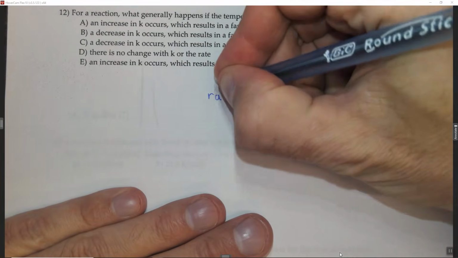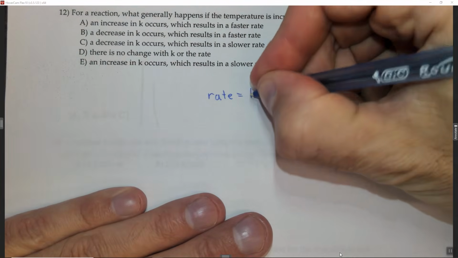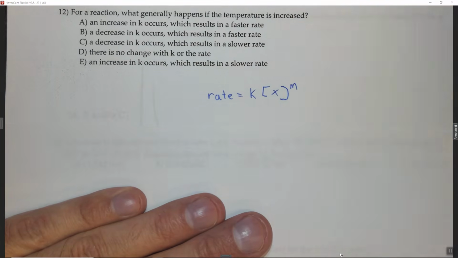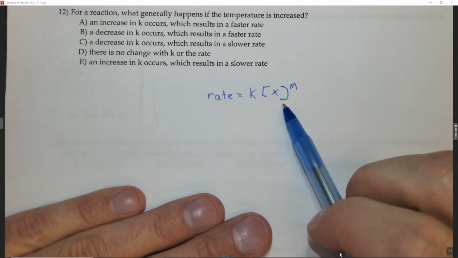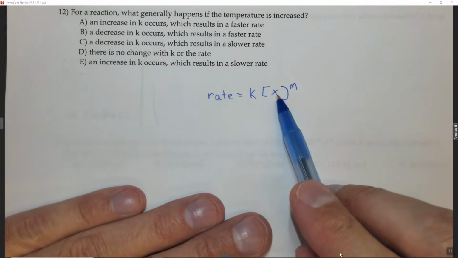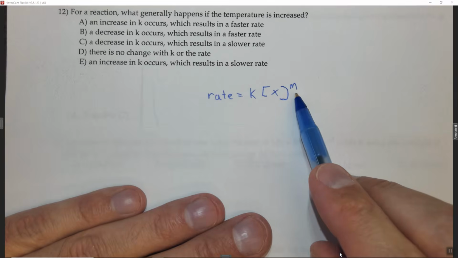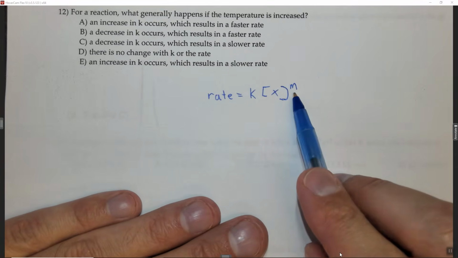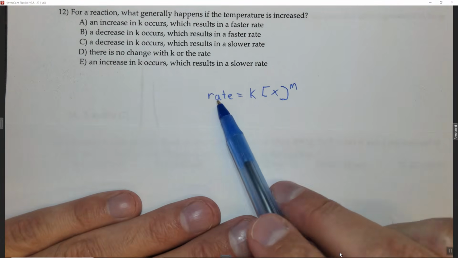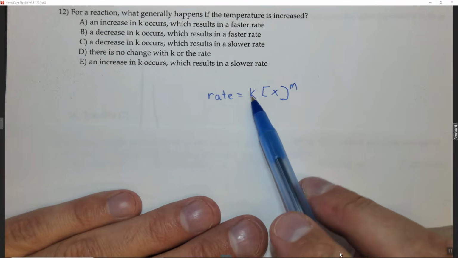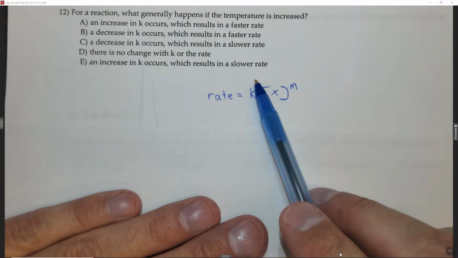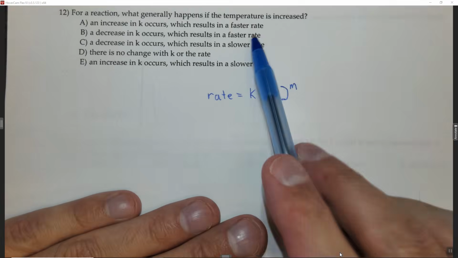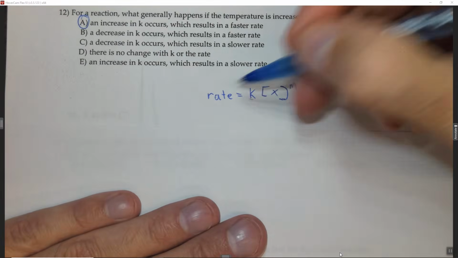So rate equals K times the concentration of X to some m power. Let's assume there's only one reactant in this reaction. The concentration of X and the reaction order with respect to X are not going to change when you change the temperature. These are constant. So the rate increases, therefore the K also increases. As rate increases, K must increase, so an increase in K occurs, which results in a faster rate. They're directly proportional, if you want to put it that way.